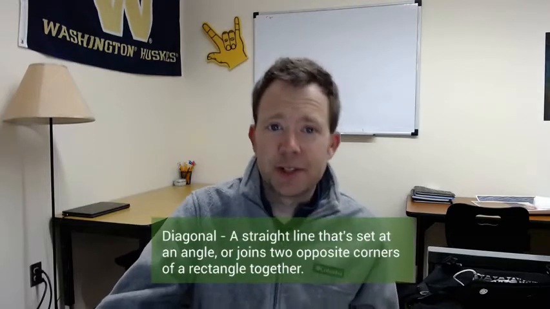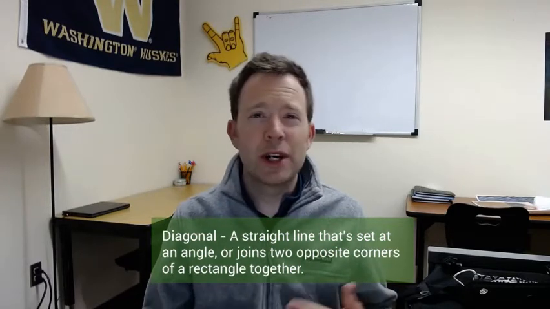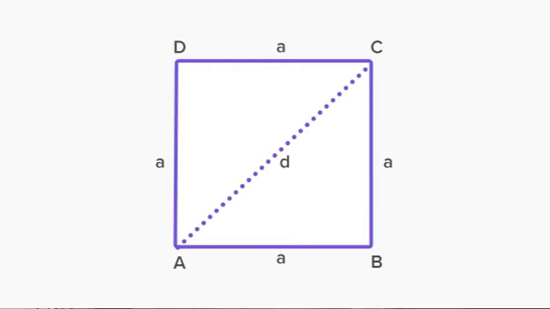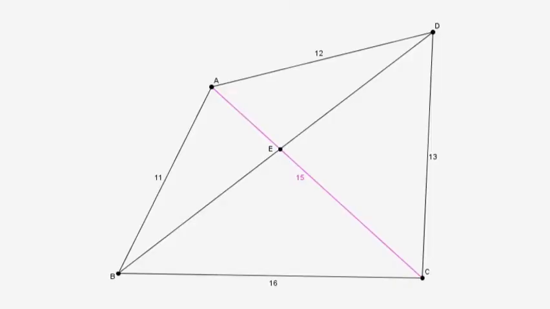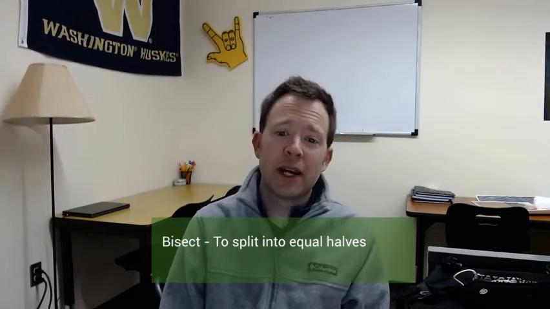A diagonal is made out of a straight line that's set at an angle instead of straight up or across. If you picture a square and draw a line connecting the opposite corners, that's a diagonal line. You'll find diagonal lines in geometry like this, and also in the world around you. A quarterback might throw a diagonal pass that angles across the field, or you might buy clothing made with diagonal stripes.